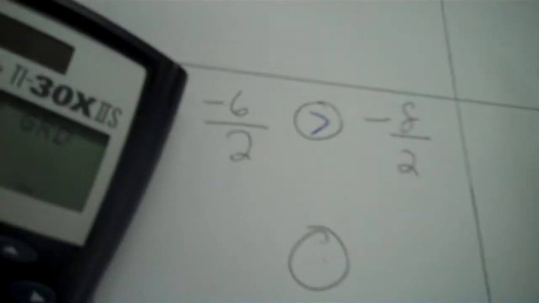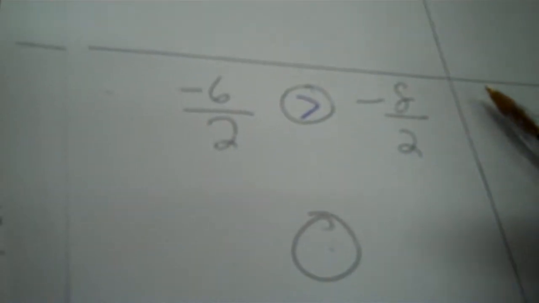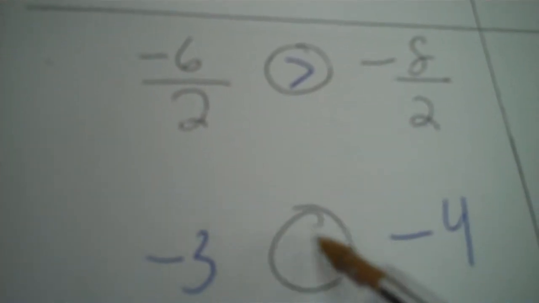Now I'm guessing here I'm dividing by a positive 2, so I'm guessing the sign will be the same. Here I'm dividing by negative 2, so I'm guessing the sign will change here. It will go the other way. Now let's be sure. So we take negative 6 divided by 2, and that's negative 3. Then I take negative 8 divided by 2, and that's negative 4.